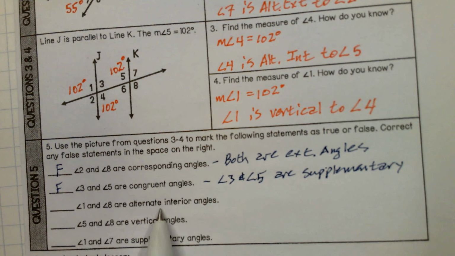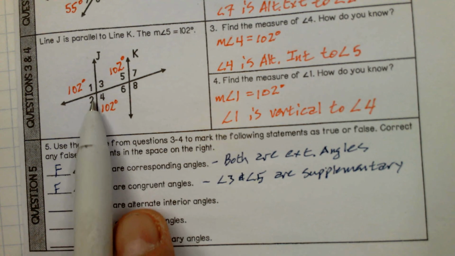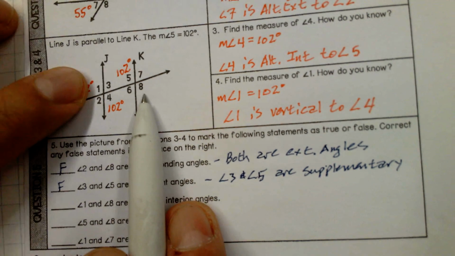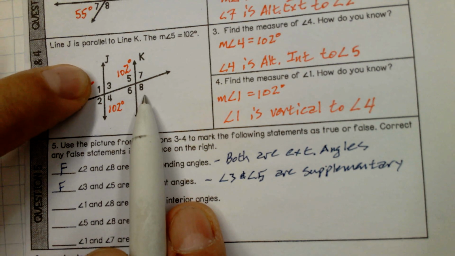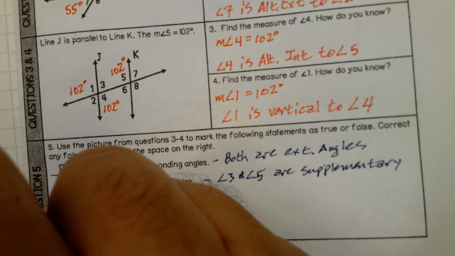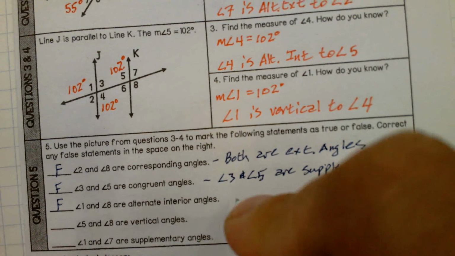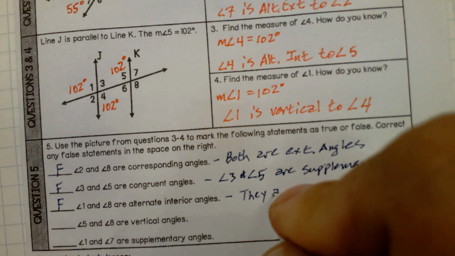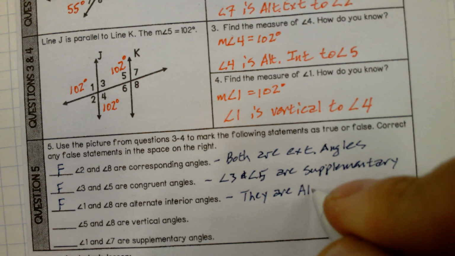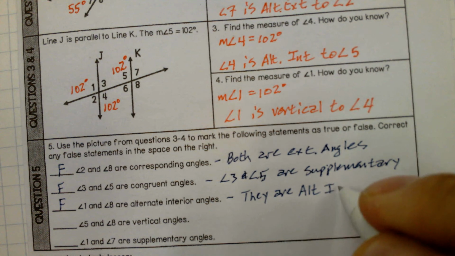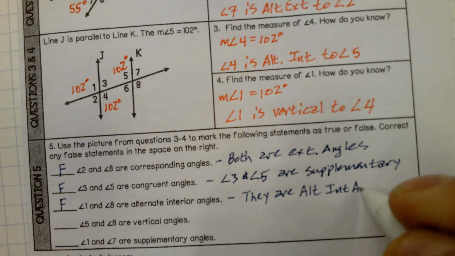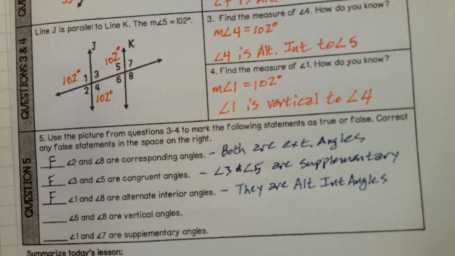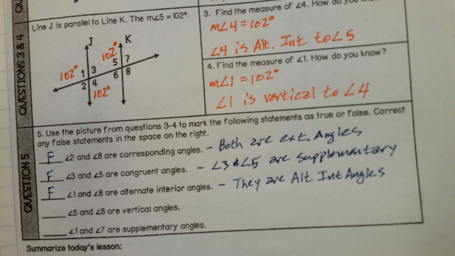Angles 1 and 8 are alternate interior angles. So let's look where alternate 1 and 8 are. Alternate interior angles, 1 and 8. Are they alternate interior angles? No, they're alternate exterior actually. So this is false. Gosh, are we ever going to get a true? They're alternate interior angles. All right, give me a true one.